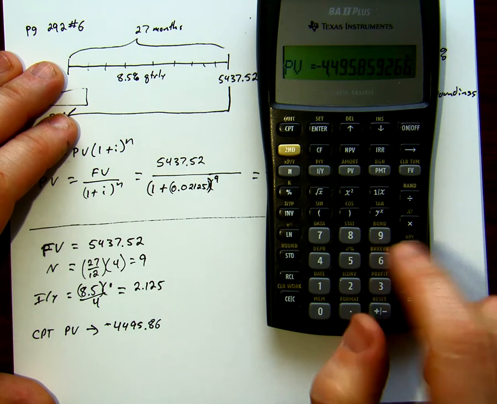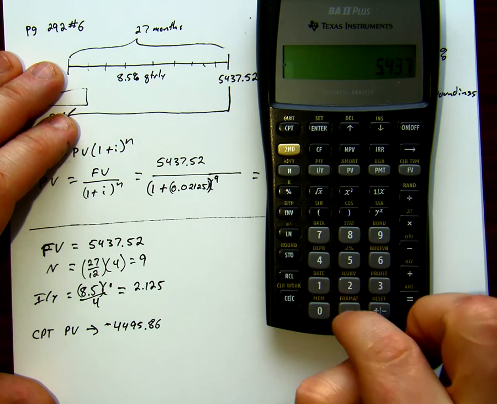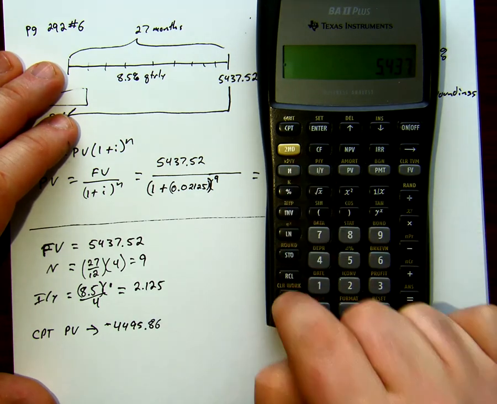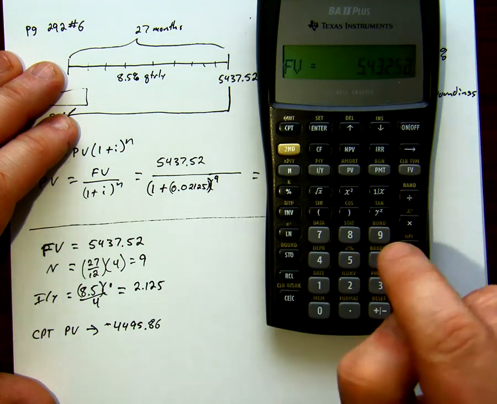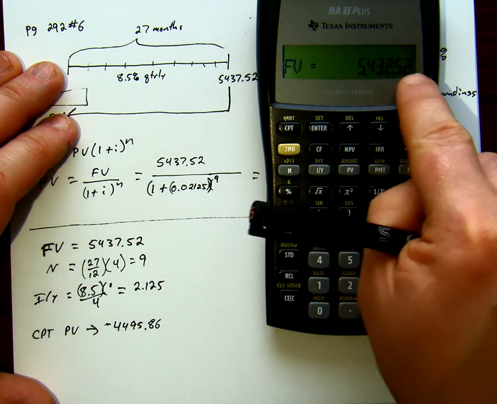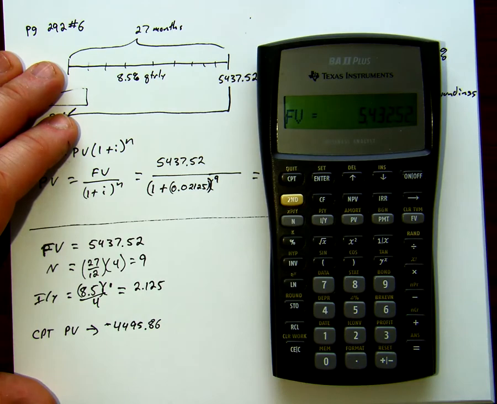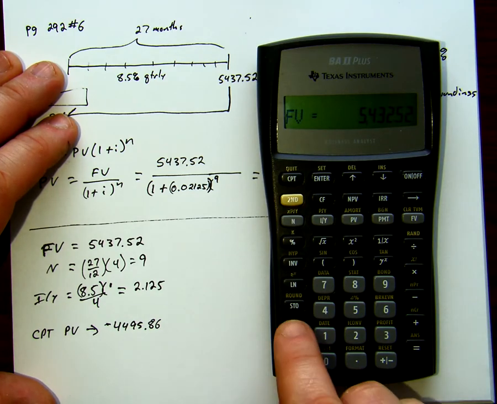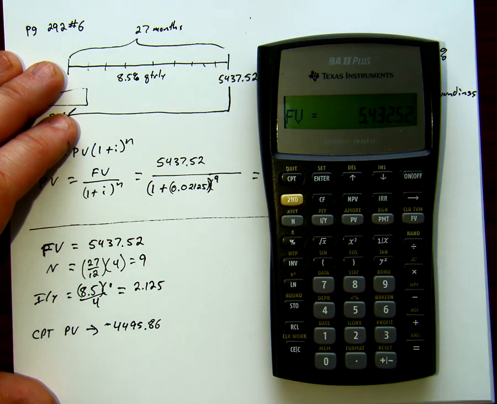That doesn't seem right. I'm going to recall the future value. I realize that my calculator had the wrong value here in future value. I can recall future value and see that everything's right. n was right, i was right, future value is wrong.